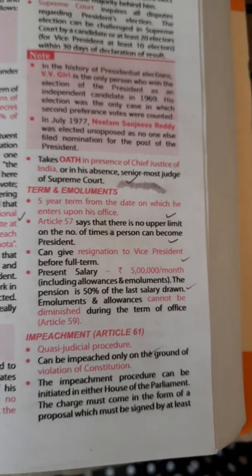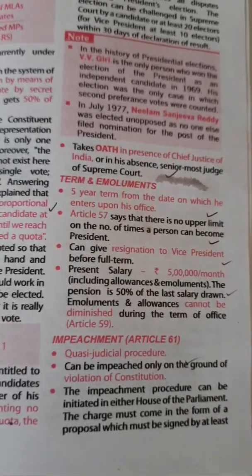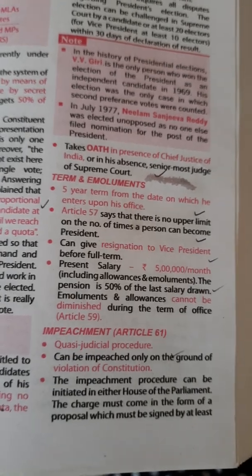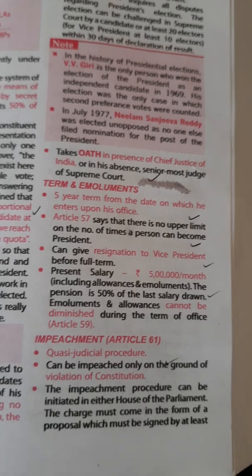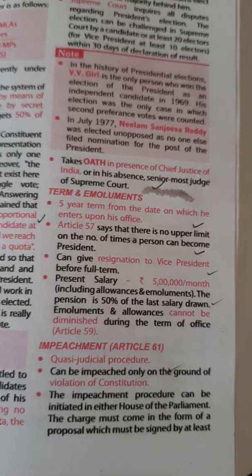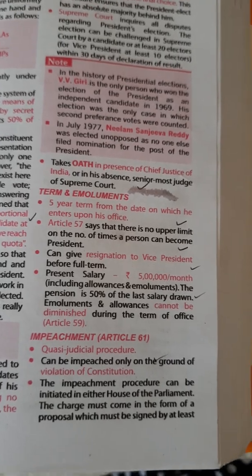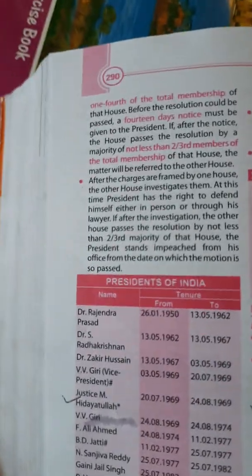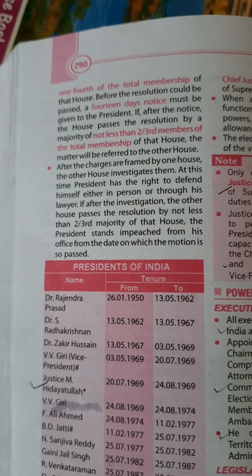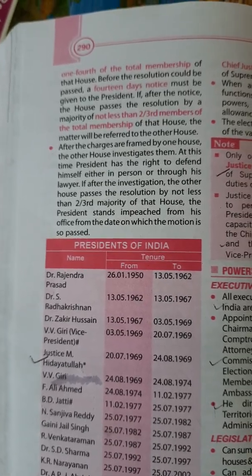Impeachment of president. It is in Article 61. It is the quasi-judicial procedure, and president can be impeached only on the ground of violation of constitution. The impeachment procedure can be initiated in either house of the parliament. The charge must come in the form of a proposal which must be signed by at least 1/4 of the total membership of that house. Before the resolution could be passed, a 14 days notice must be given to the president.